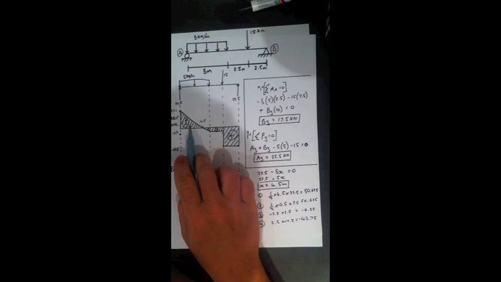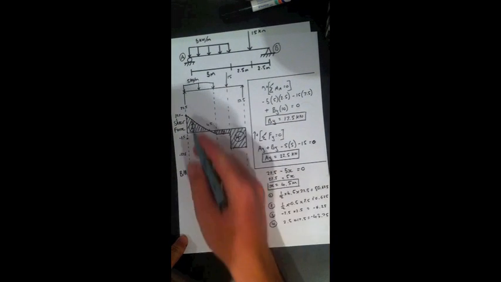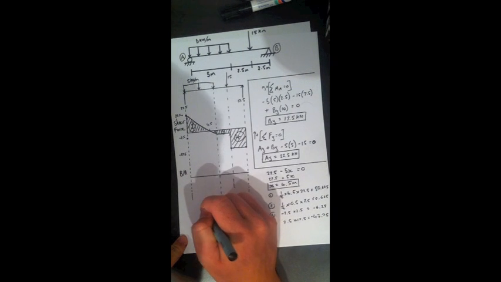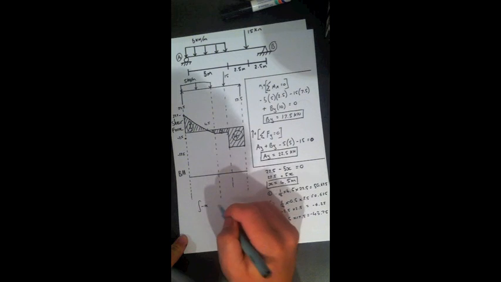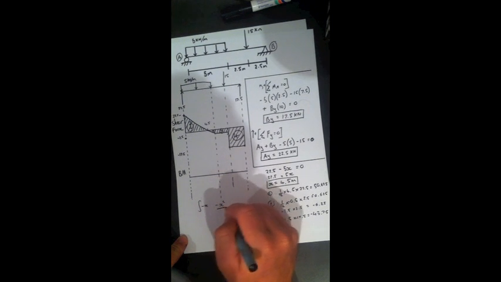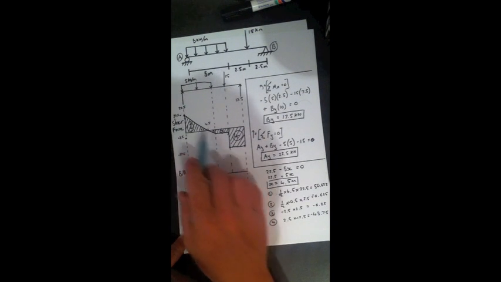So as I said before, it is the integration of this line. If you think of this line as minus 5x, the 5 isn't particularly important here, but if you have minus x and you integrate that, the integration of minus x becomes minus x squared on 2. So you know it's going to be an upside down parabola for that portion.